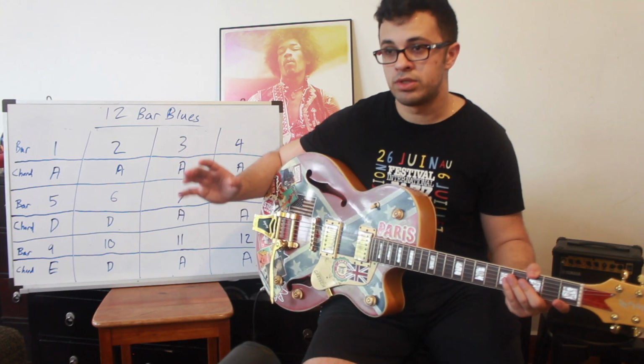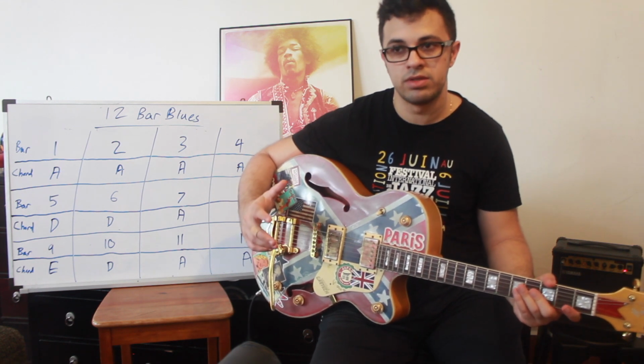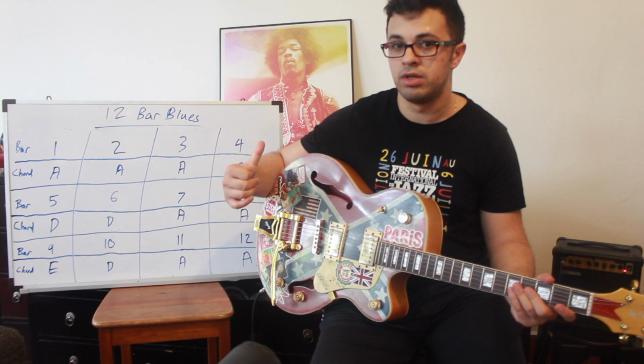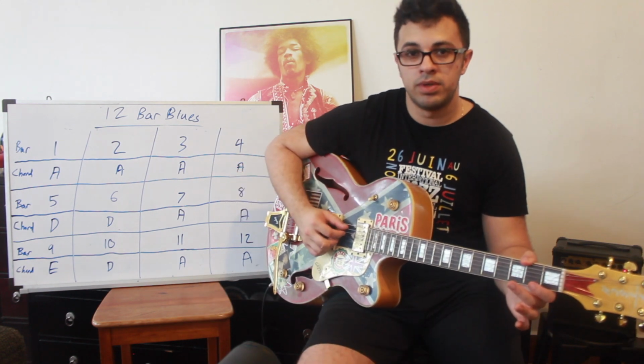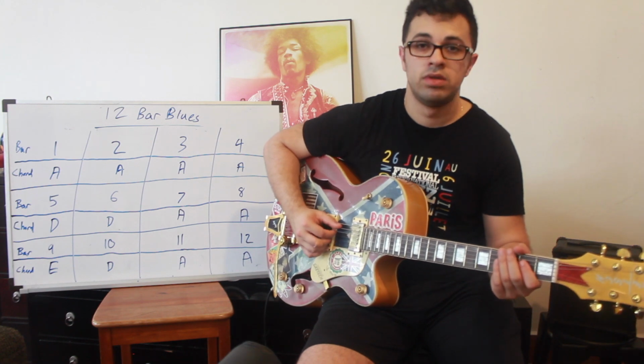And this is going to be the basic structure that we follow in most blues songs. There are variations of this, but they all use this as a starting point. The speed that this would normally be played at, say for a shuffle, would be something as follows.